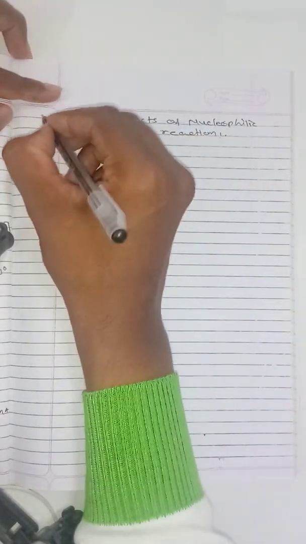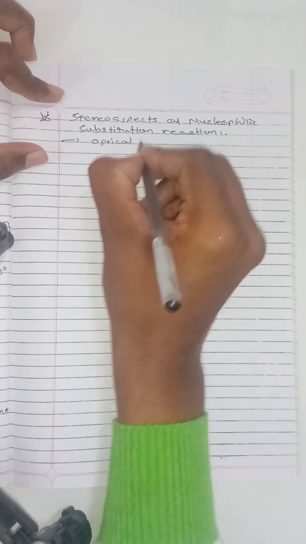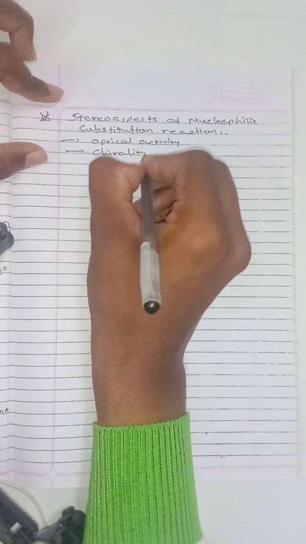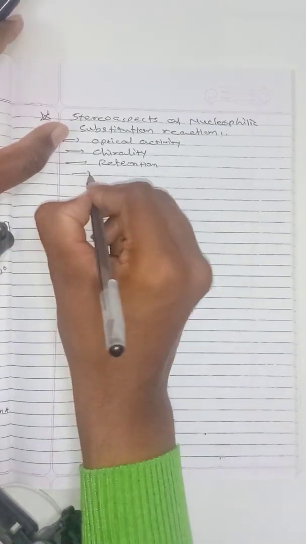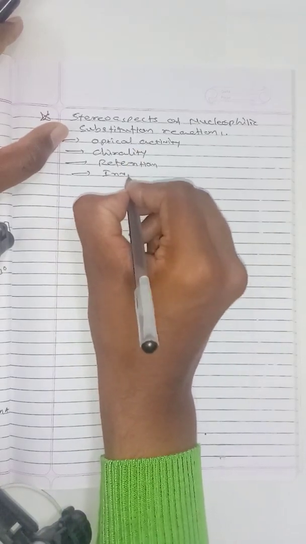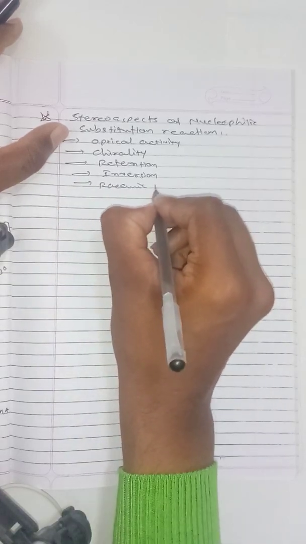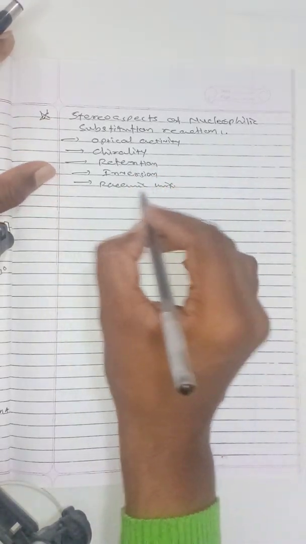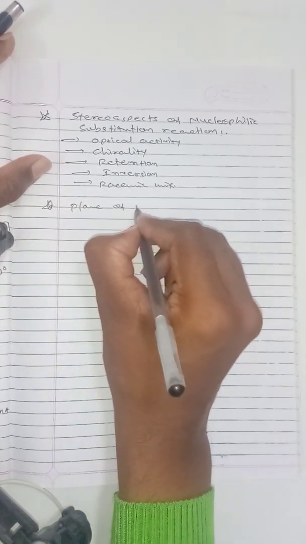Here: optical activity, then chirality, retention, inversion, racemic mixture. So let's see here plane of symmetry.